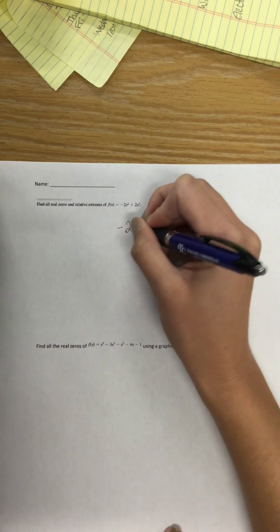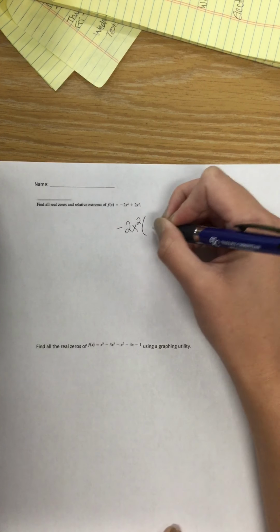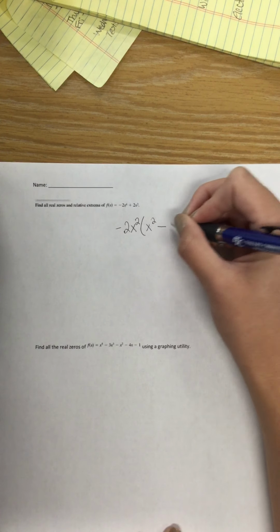Okay, next question. Find all of the relative extrema of the polynomial. So, find all the zeros and the relative extrema. So we're going to solve for the zeros for this one. We're going to start by factoring. So we see that they both have x's and they both actually have 2's. So we can pull out negative 2x squared because they both have that. That'll make this negative though.